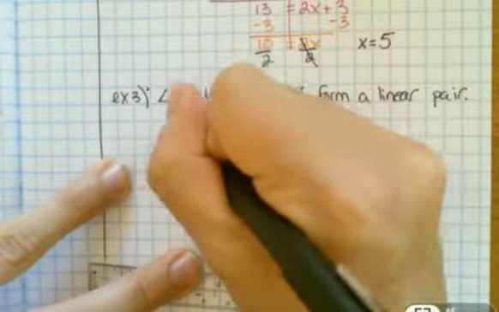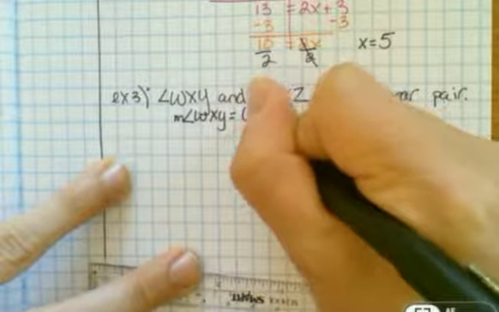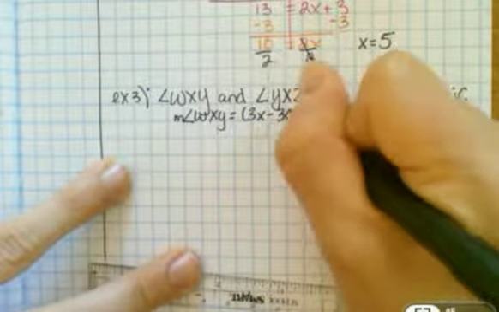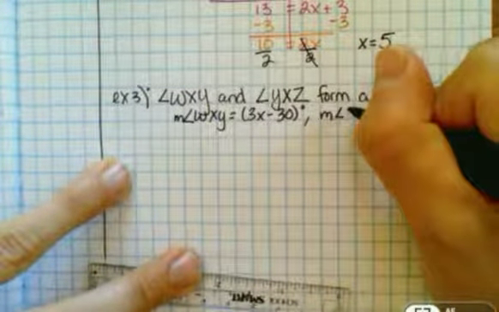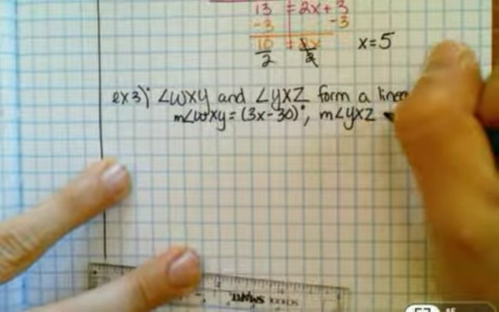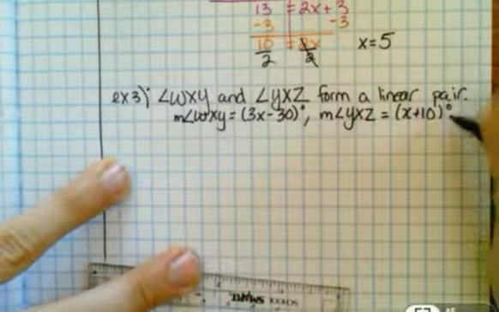The measure of angle WXY equals 3x minus 30 degrees, and the measure of angle YXZ equals x plus 10 degrees.